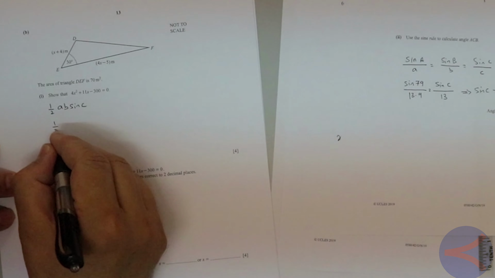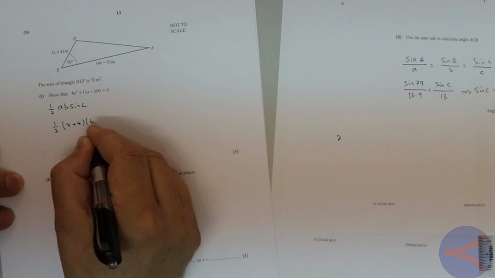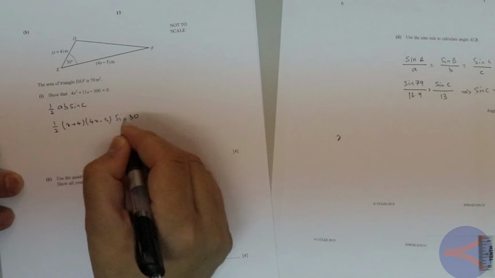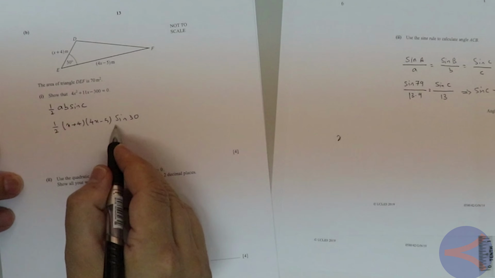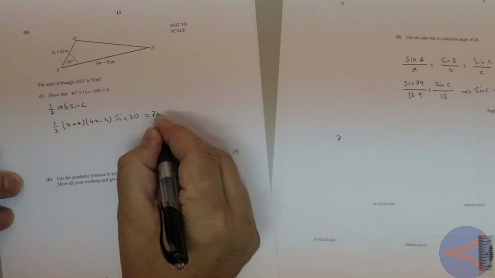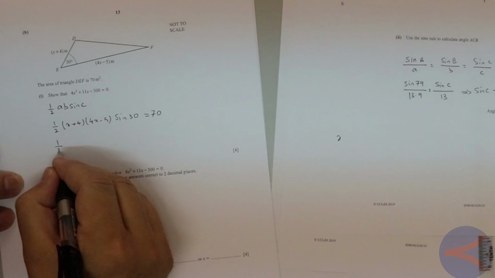Therefore, this is 1/2, a is x plus 4 and b is 4x minus 5, sine 30. Now you can put in the calculator, sine 30 will come half. Therefore, this is equal to 70.